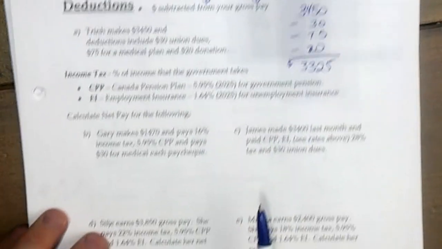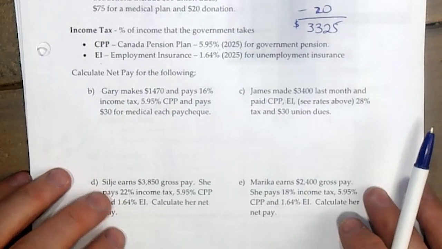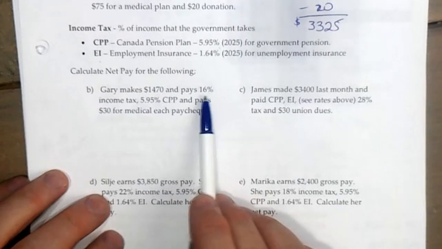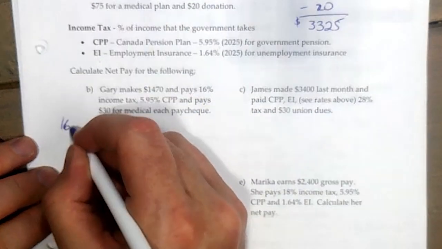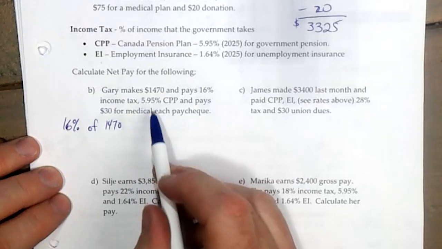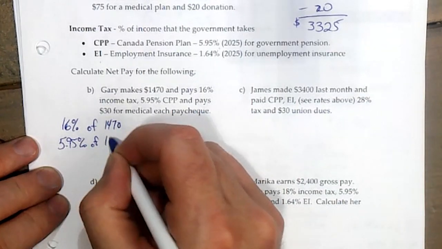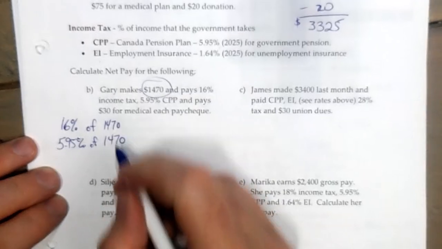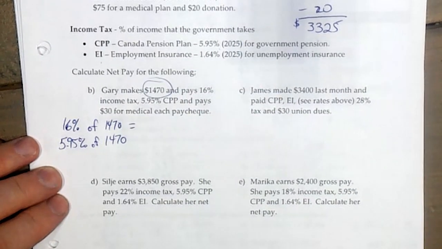Now the tricky part is when we get into percents. Taxes, CPP, EI are all percents. So Gary makes $14.70, 16% income tax. So we're going to take 16% of $14.70. We're going to take 5.95% of, we always use the same number, the gross pay every time. And $30 for medical. I'm going to leave that for now, and I'm going to calculate these two.